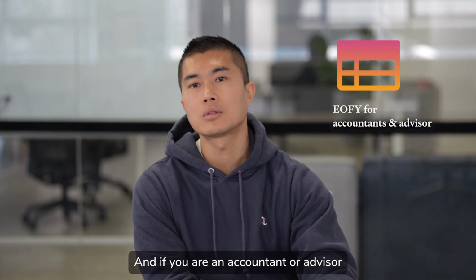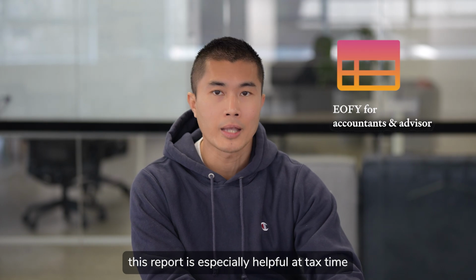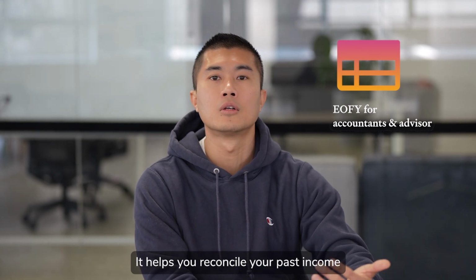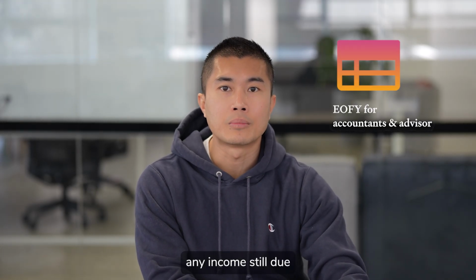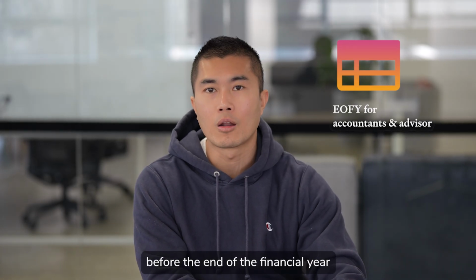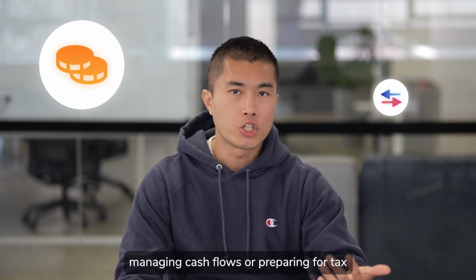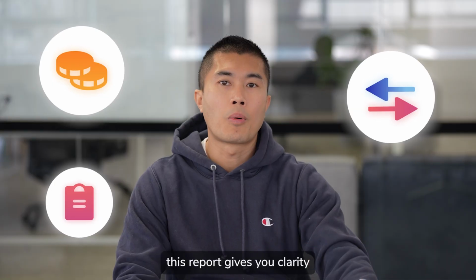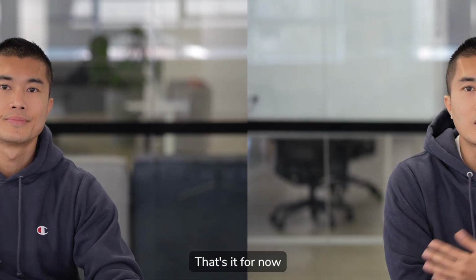And if you are an accountant or advisor, this report is especially helpful at tax time. It helps you reconcile past income, track DRPs, and estimate any income still due before the end of the financial year. Whether you are growing your income, managing cash flows, or preparing for tax, this report gives you clarity to make smarter decisions.